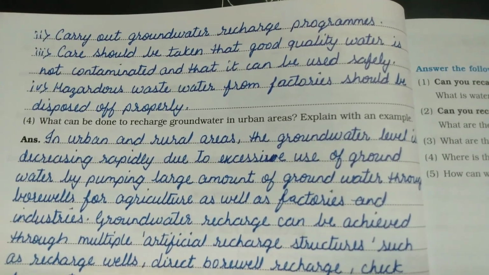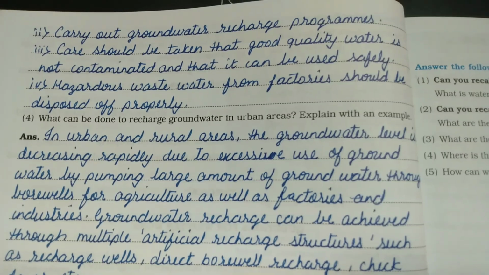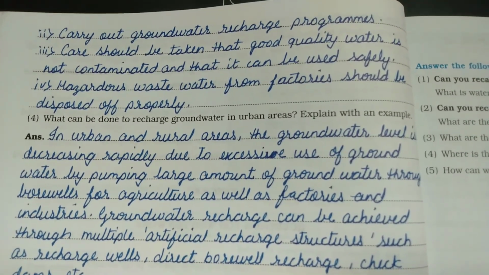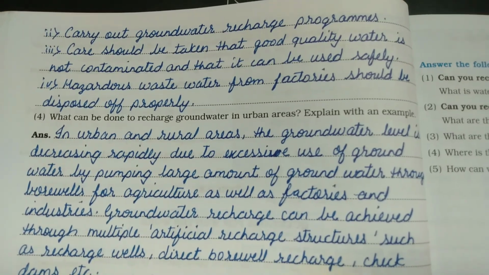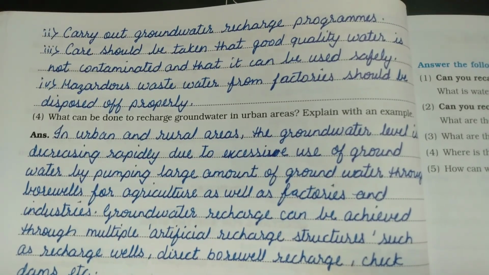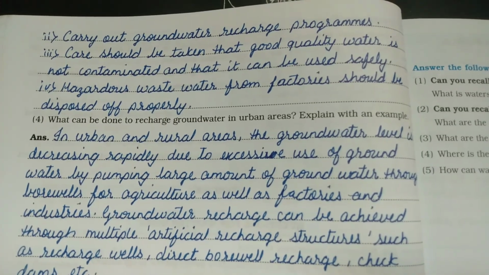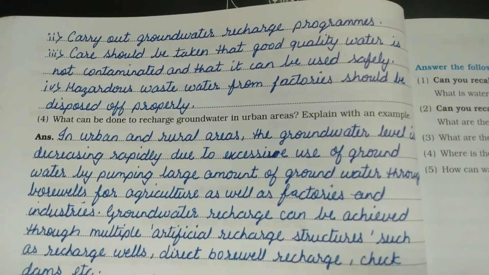Third, care should be taken that good quality water is not contaminated and that it can be used safely. Fourth, hazardous wastewater from factories should be disposed of properly.